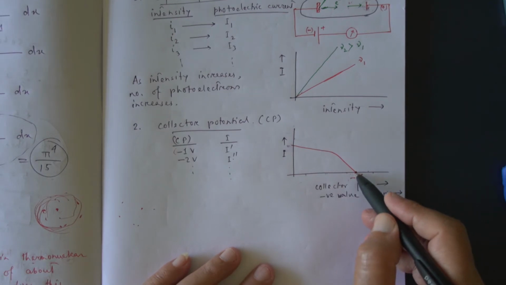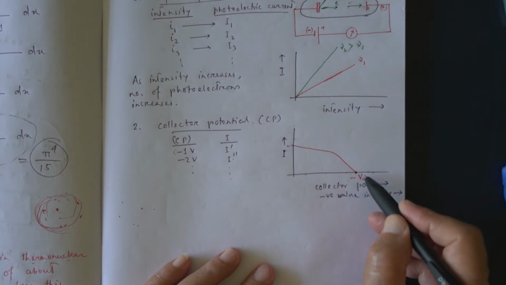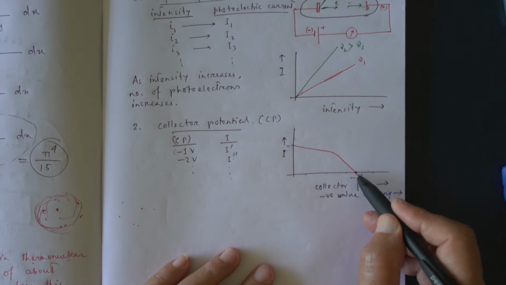The electron having the maximum kinetic energy. So at this potential, the electron with maximum kinetic energy will be stopped.